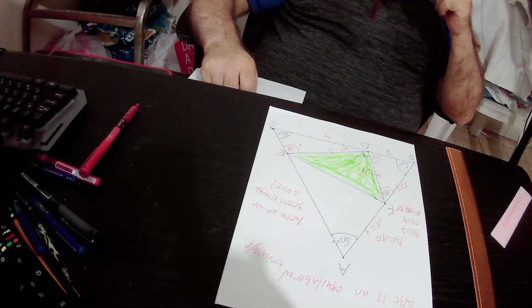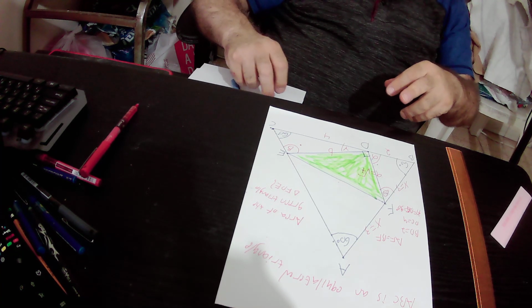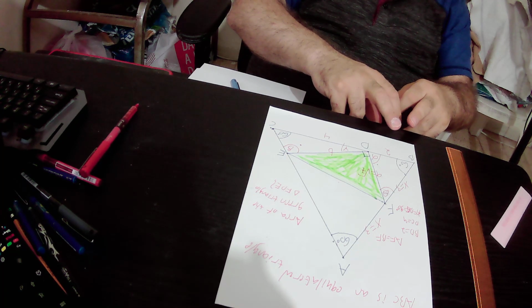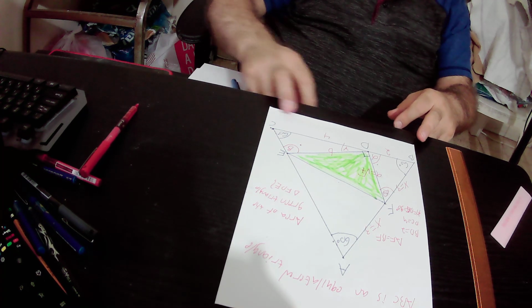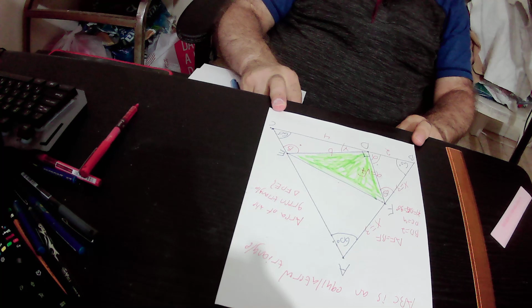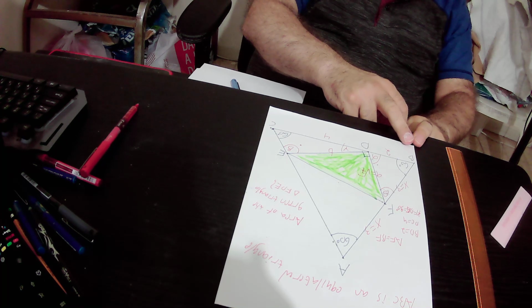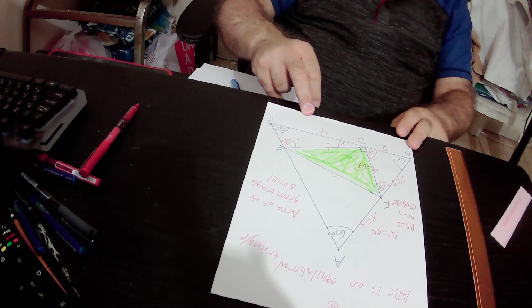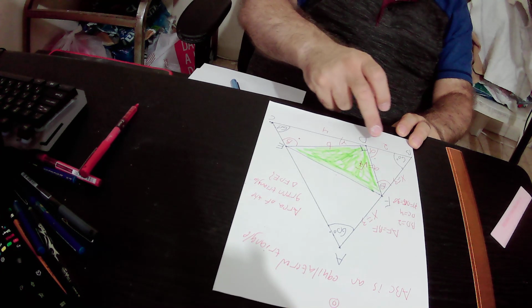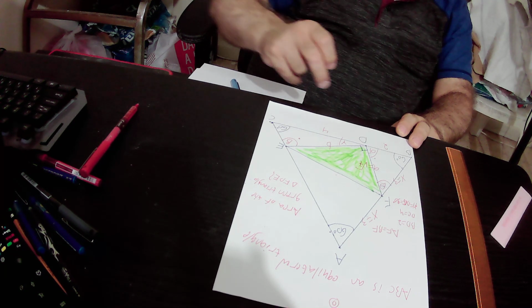So if we look at point D in relation to the straight line BC, what are the angles in the upper side of line BC? They are actually alpha plus 90 degrees plus gamma.